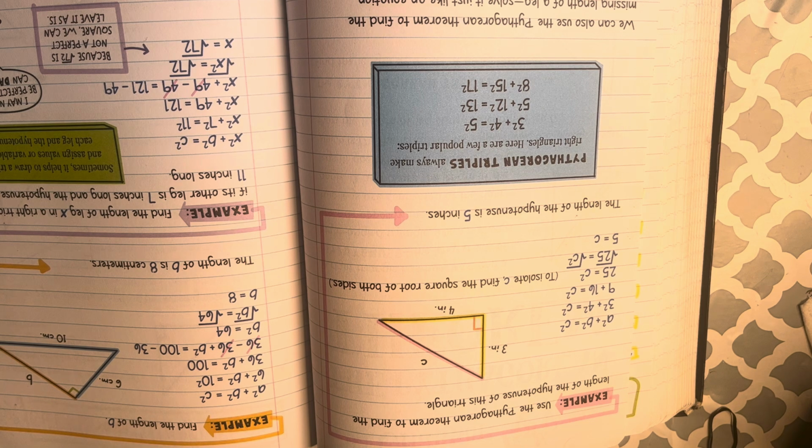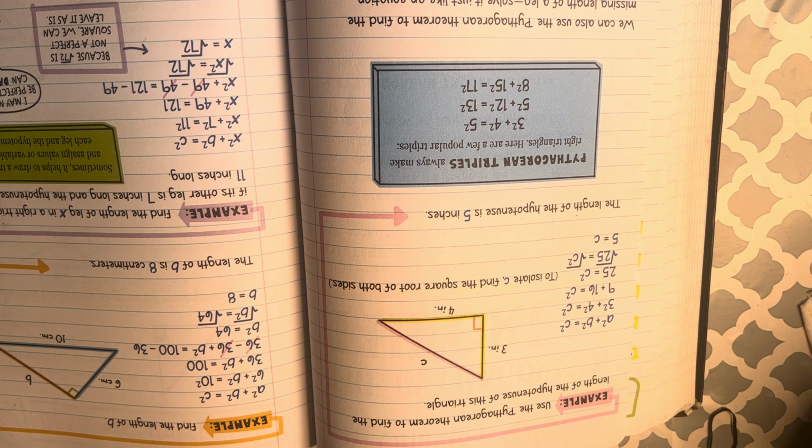Keep going. So example, use the Pythagorean theorem to find the length of the hypotenuse of a triangle. a to the power of 2 plus b to the power of 2 equals c to the power of 2. 3 to the power of 2 plus 4 to the power of 2 equals c to the power of 2. 9 plus 16 equals c to the power of 2. 25 equals c to the power of 2.